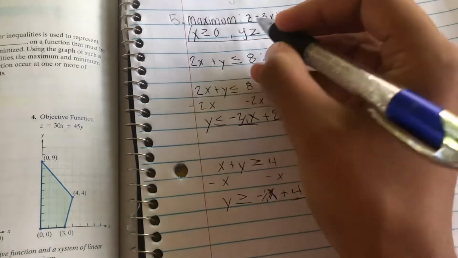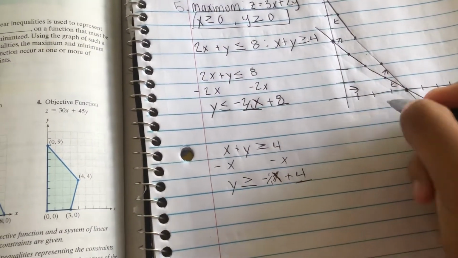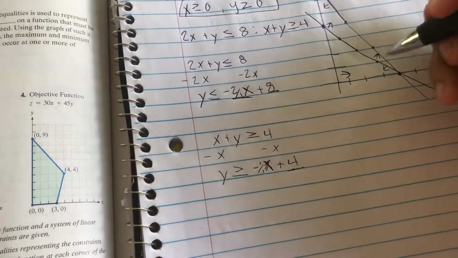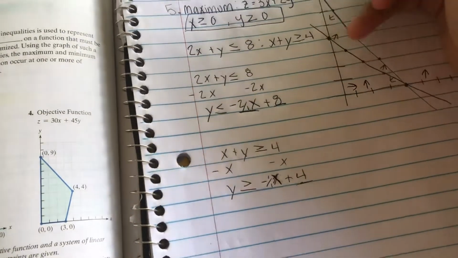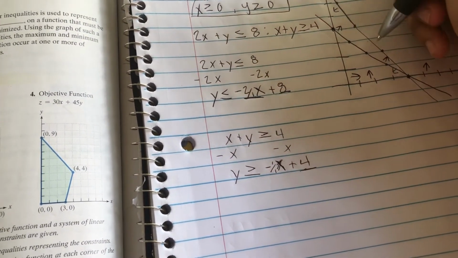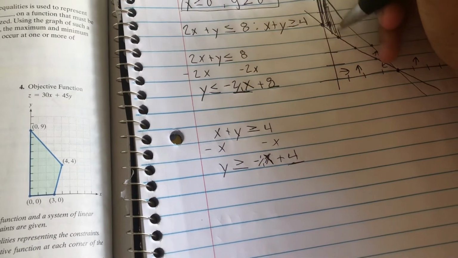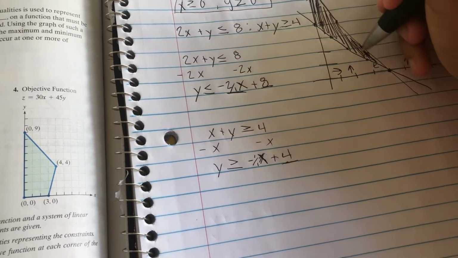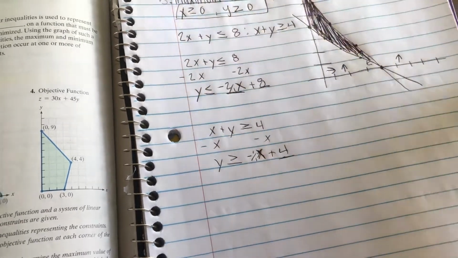Okay? And then with our y is greater than or equal to 0, it's going to be the same thing, but we're going to do this line. So it's not less than, it's going to be upwards. So it's going to be to this side of this line, and in, and up. So this is going to be my feasible region here. This is my feasible region.